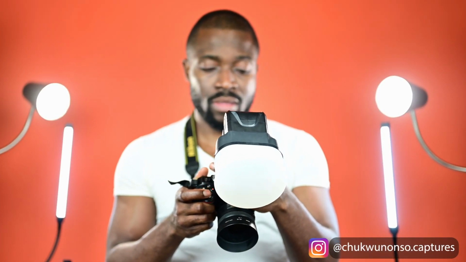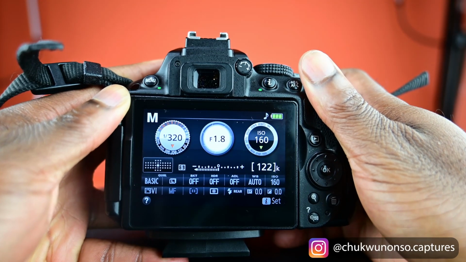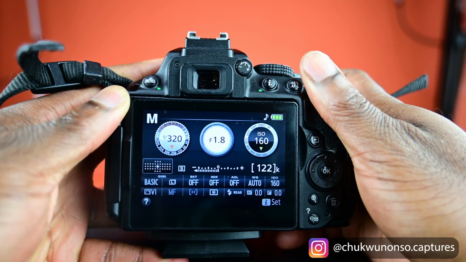So without further ado, let us move to my camera screen, and I'm going to give you this demo on how shutter speed influences how light or how dark a picture is. All right, follow me. Welcome to my camera screen. So we're going to talk about shutter speed today, right?